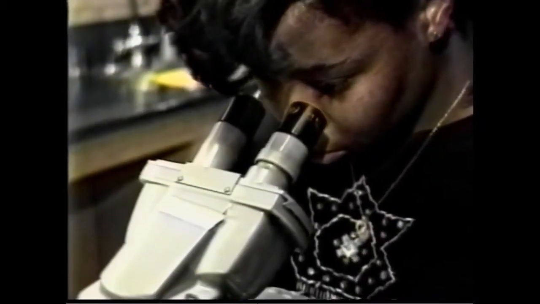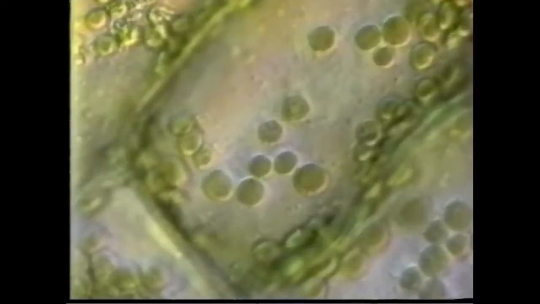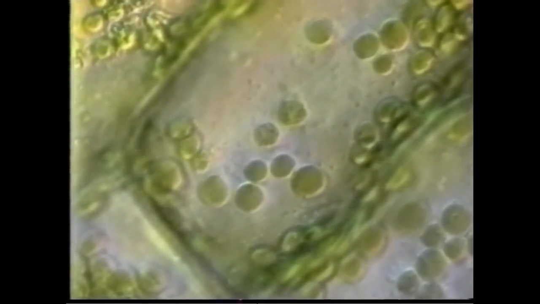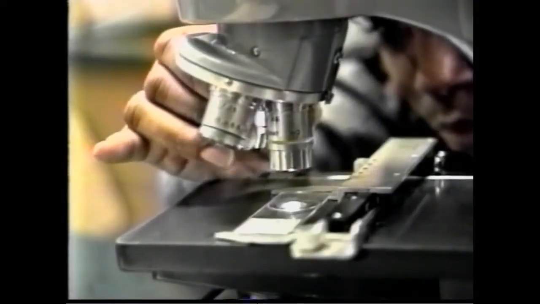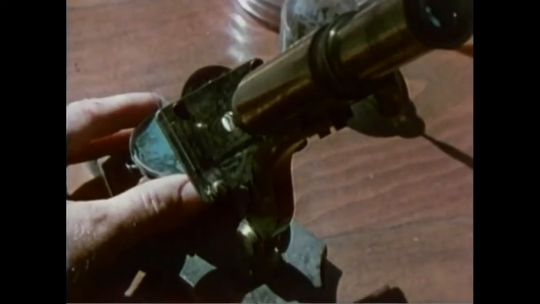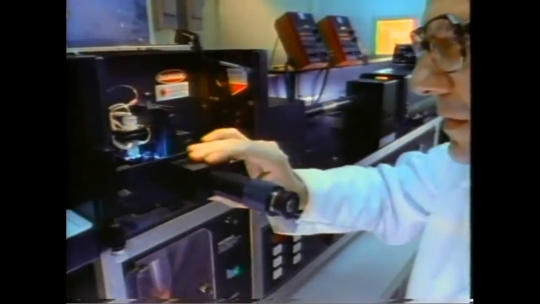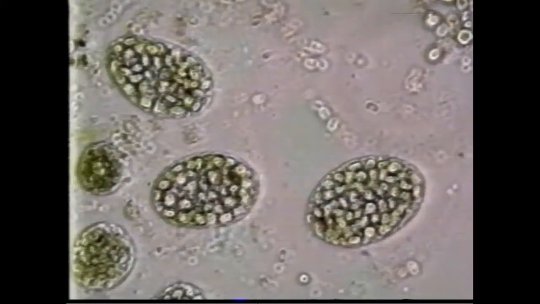Imagine a world so tiny it cannot be seen without a microscope. And yet within it are processes so complex that thousands of scientists working for over a century have yet to unravel all its secrets. Such a world is the cell, the basic unit of life.